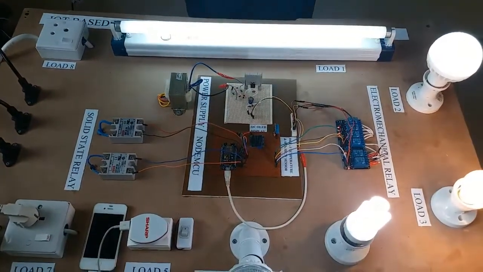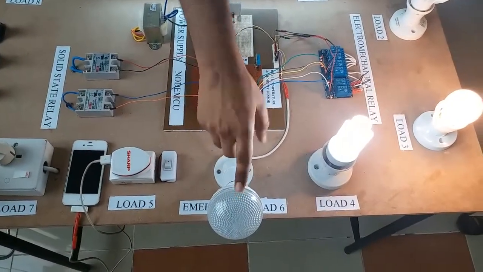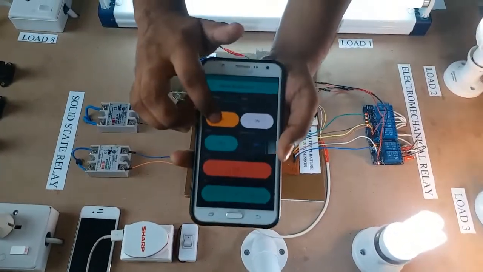Now let's turn off all the loads and then we'll shut down our main AC appliances. Once it shuts down, this should turn on as our emergency load. Alright, so here I'm going to turn off.